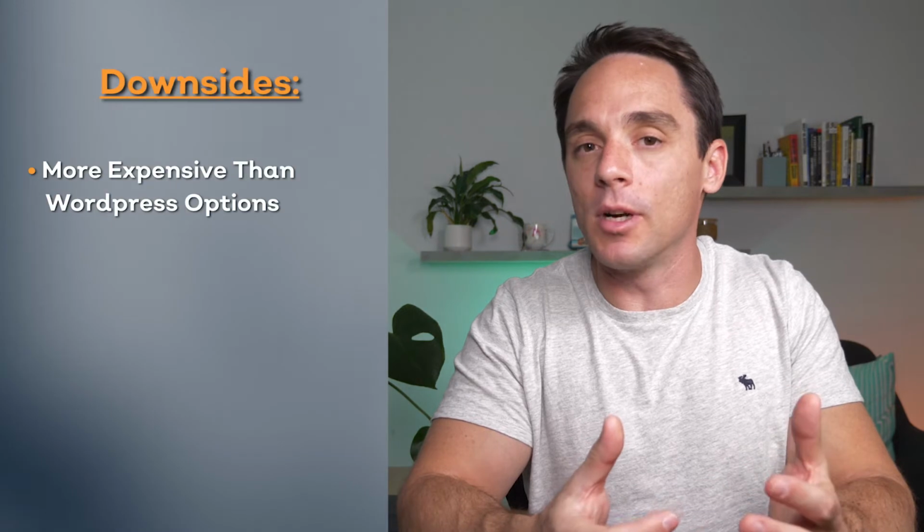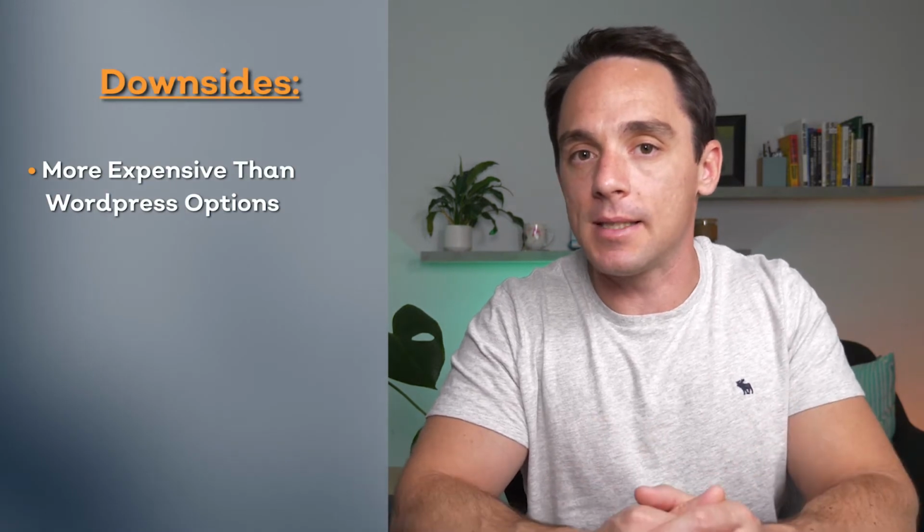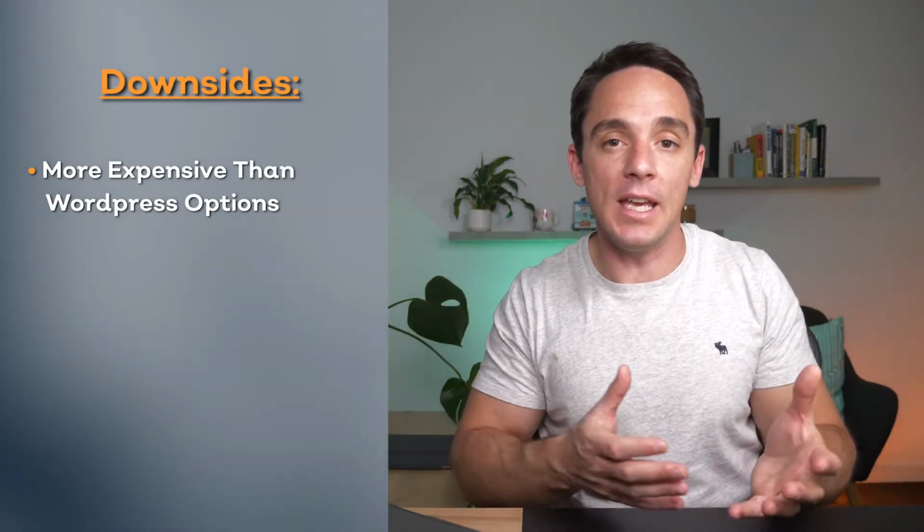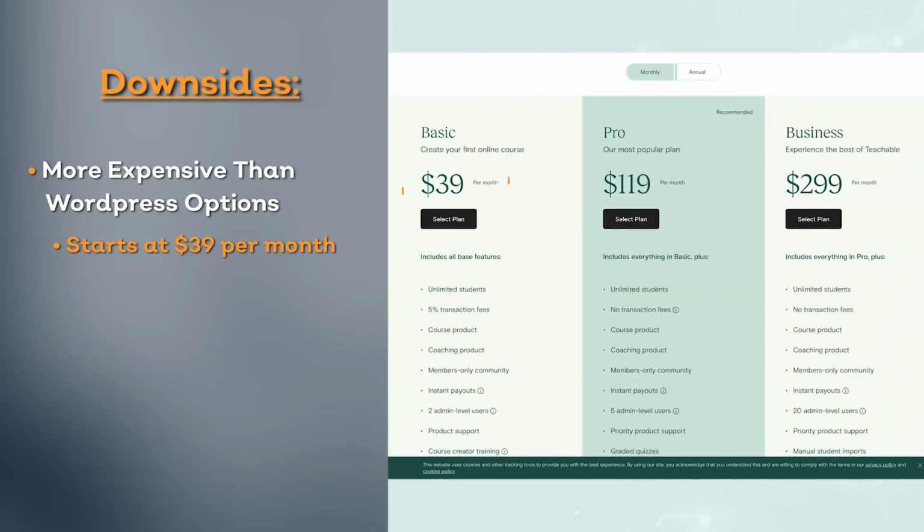Now the downside to these things is they are generally more expensive than a WordPress LMS. Each of them have a monthly fee and they start at about $39 a month. Some have a free tier, but those free tiers are quite limited and they're more as a trial, so I don't really consider that. Sometimes as well, on top of their fees, they will charge a particular fee per transaction or per student.